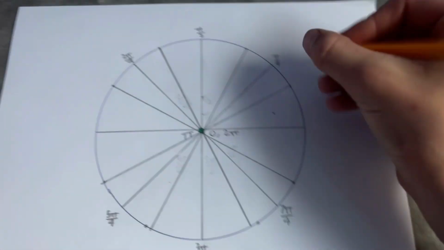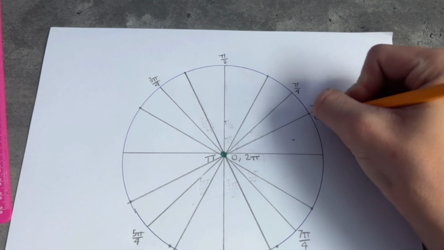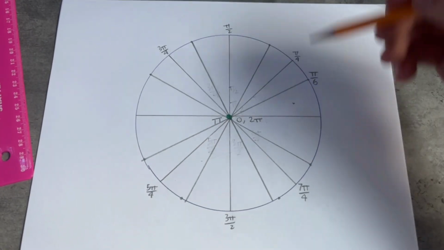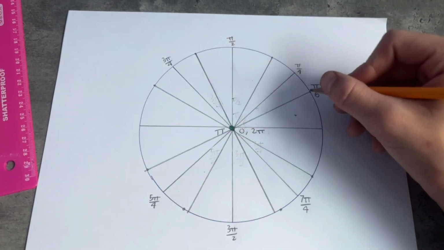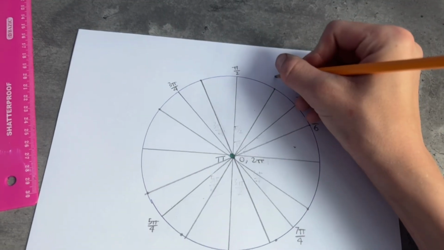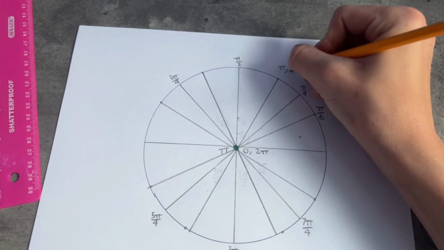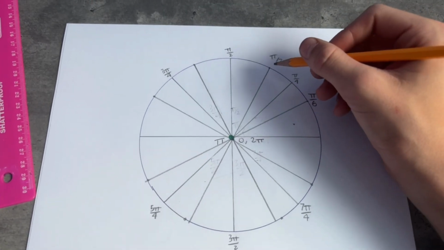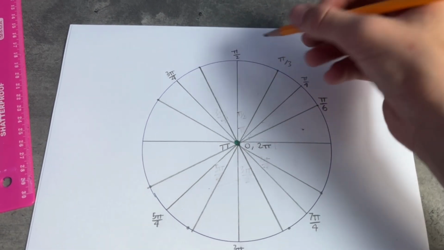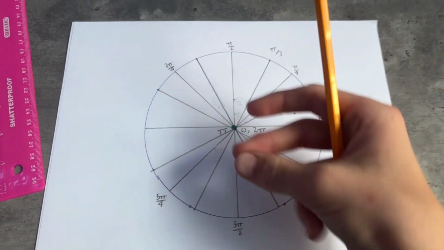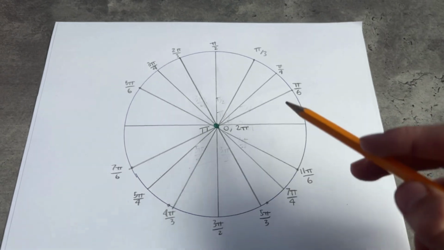Now we still need the radians for all of these other lines. What do? Well, first of all, this first radian is pi over 6. So what we can do is keep adding pi over 6 to get the next ones. One more pi over 6 would get us to 2 pi over 6, or pi over 3. Adding another pi over 6 would get us to 3 pi over 6, or pi over 2, which we already have. Then we can keep going for the rest of them. And that gives us all of our radians after rounding.